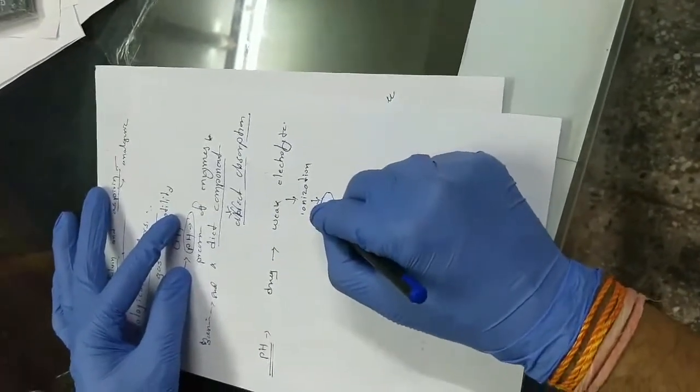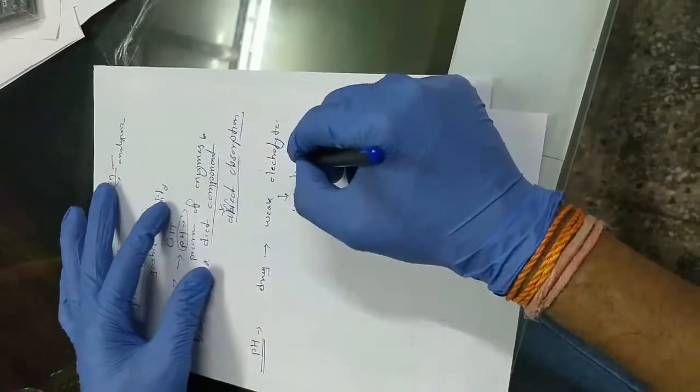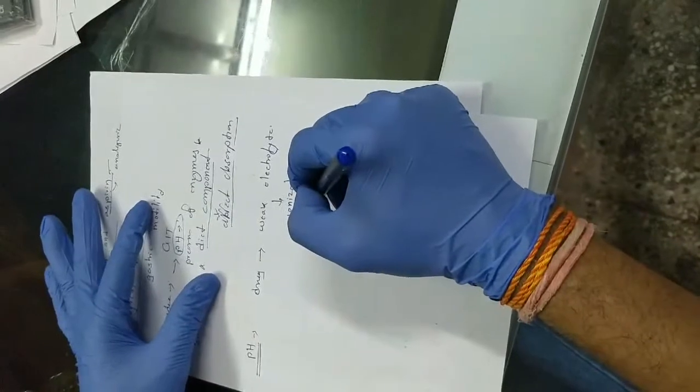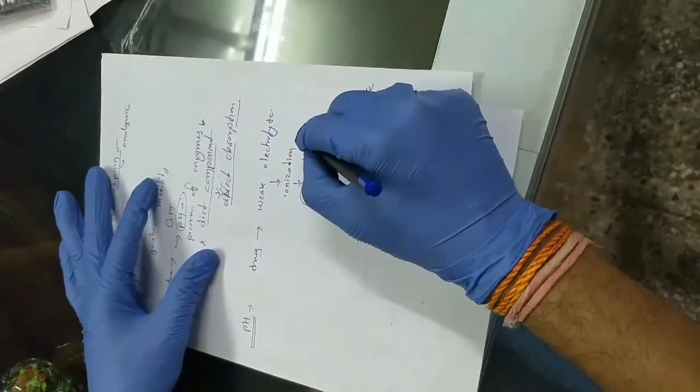That is the most important factor. Having weak electrolytes, their ionization depends on the pH factor. Totally it is pH dependent.